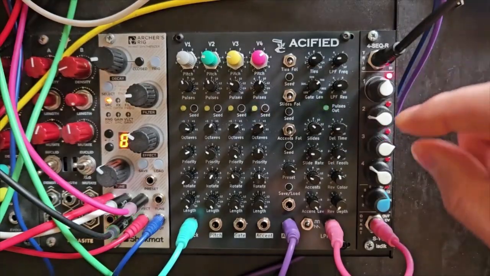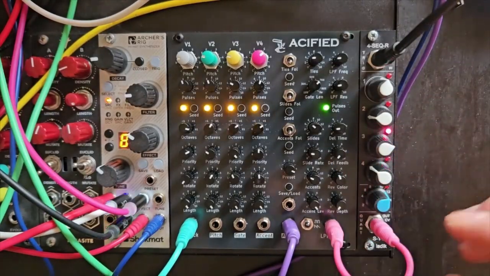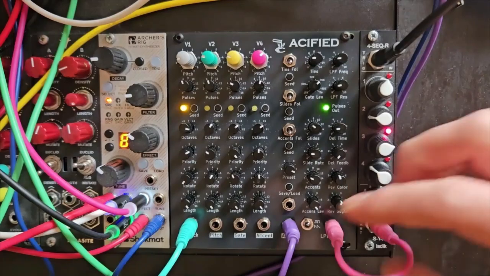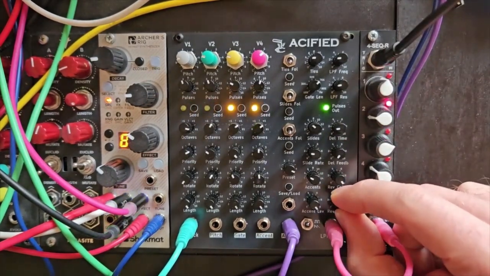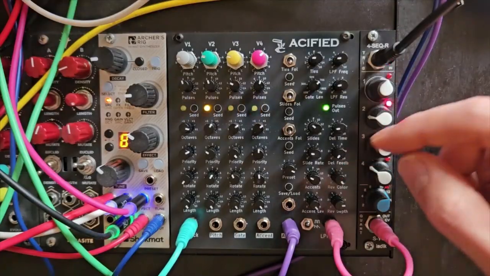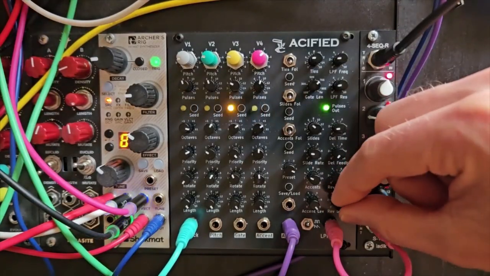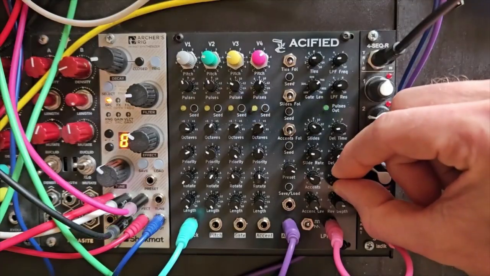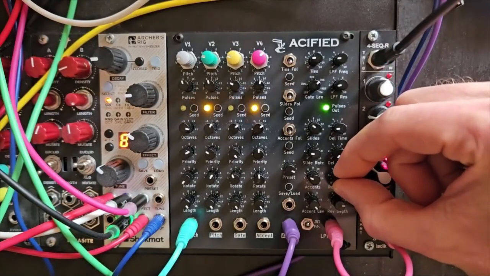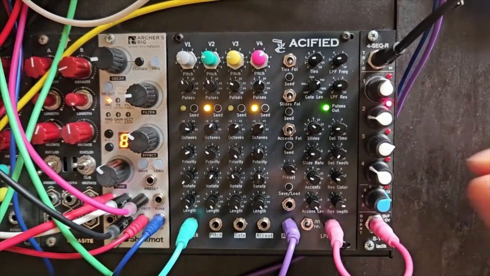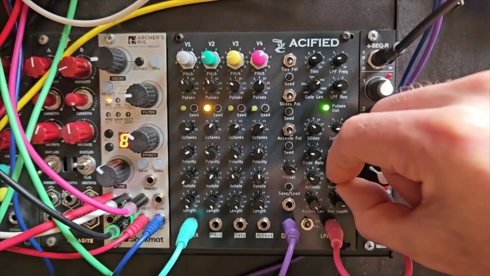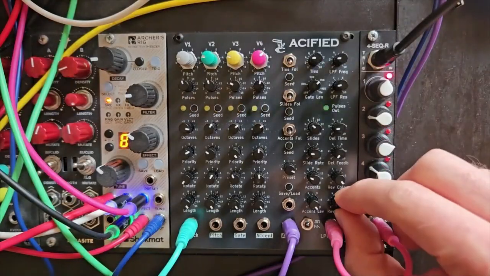And then we have a reverb here. We can control the color. We can make it a bit darker, or brighter.